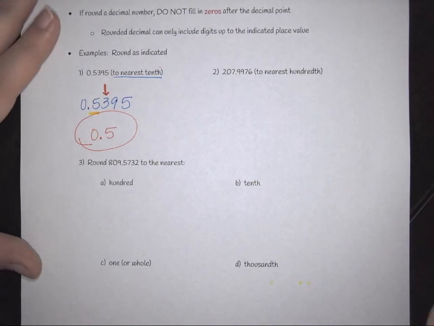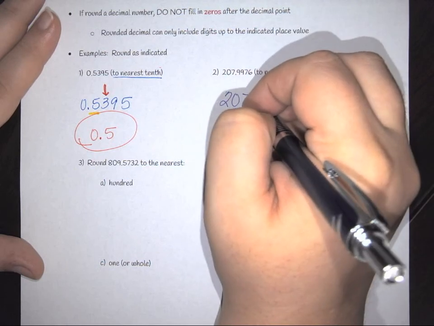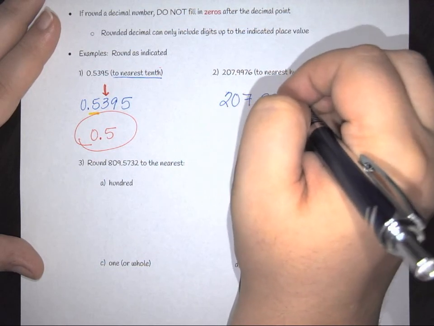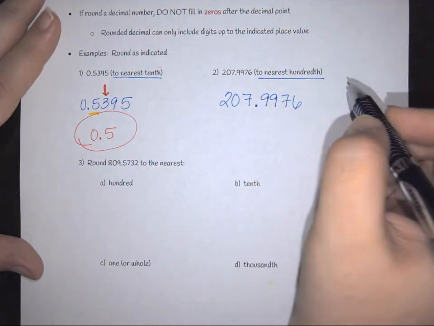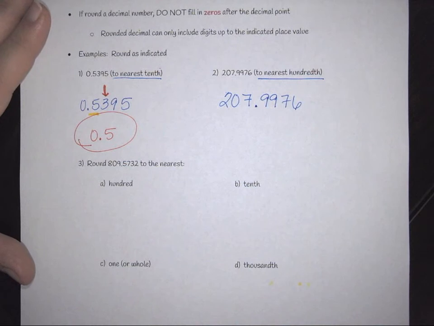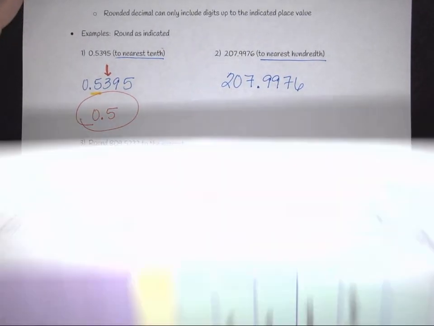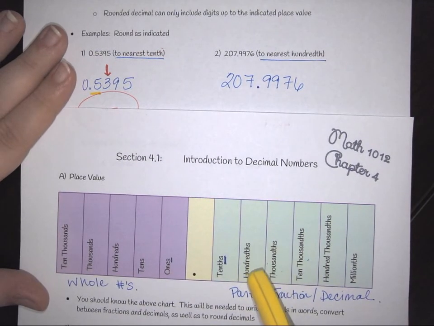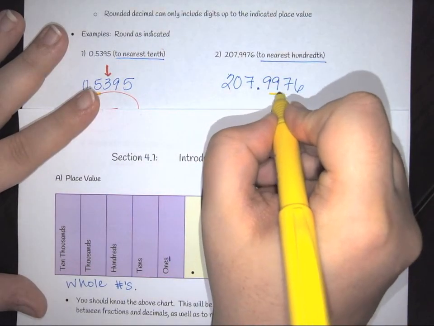So let's look at it again. We have 207 and 9976. And we want nearest hundredth. Okay. So here, nearest hundredth, well, we need to remember where the hundredths is. So again, if you need to reference your road map, notice hundredths is the second place right here. So when we're looking at our decimal, that means we're looking at this place right here.